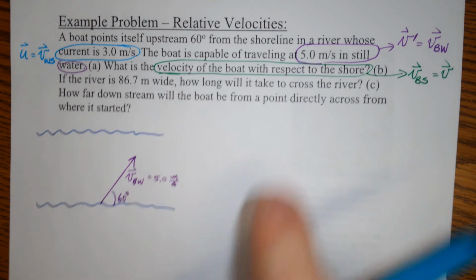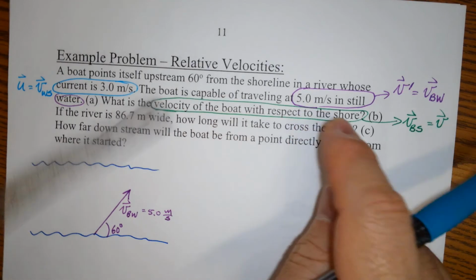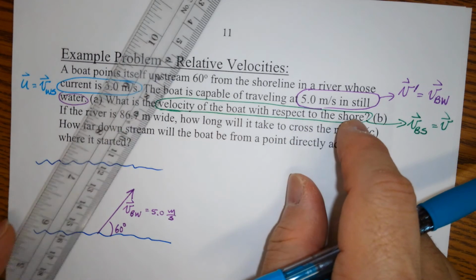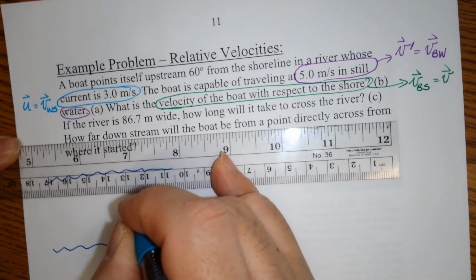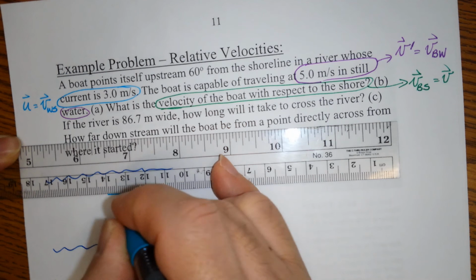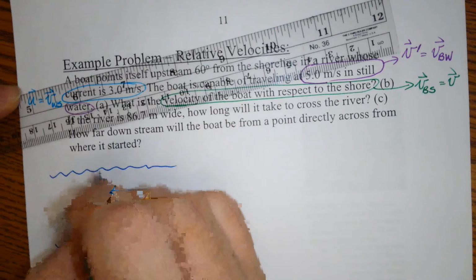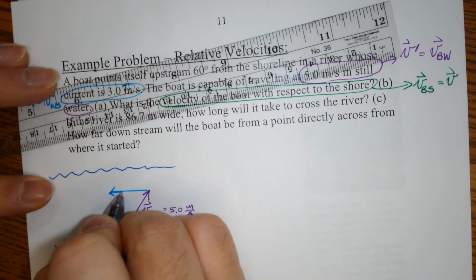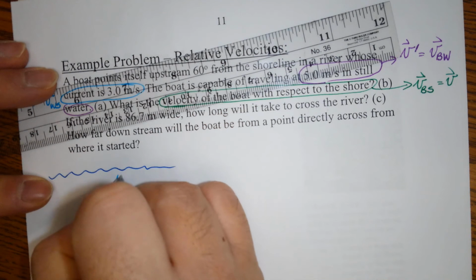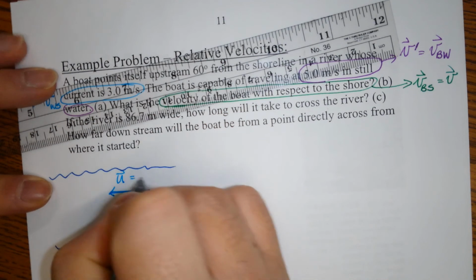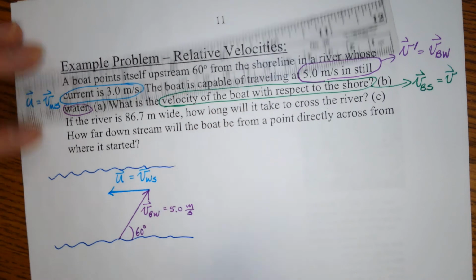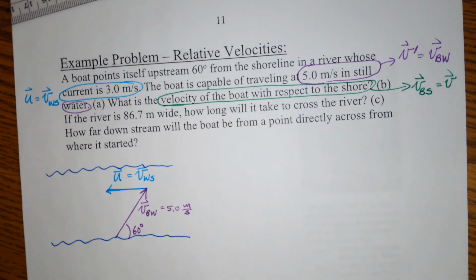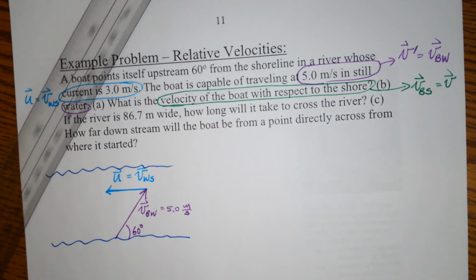But since it is heading upstream, the water is flowing this way, downstream, and that is my U, right? Or simply velocity of water with respect to shore. Okay?